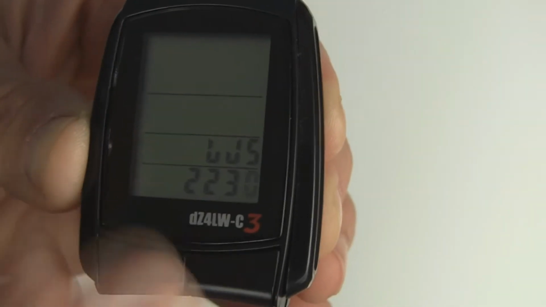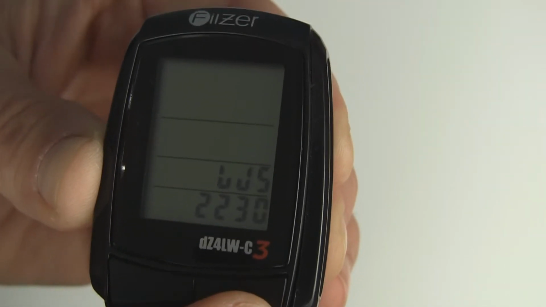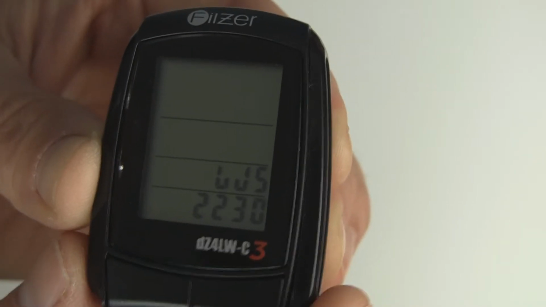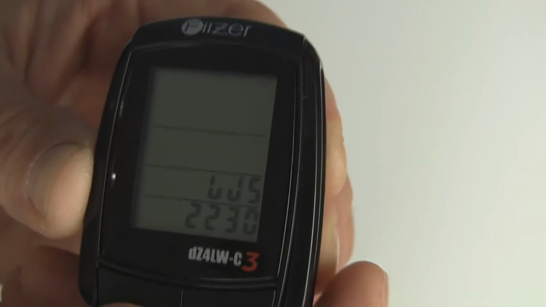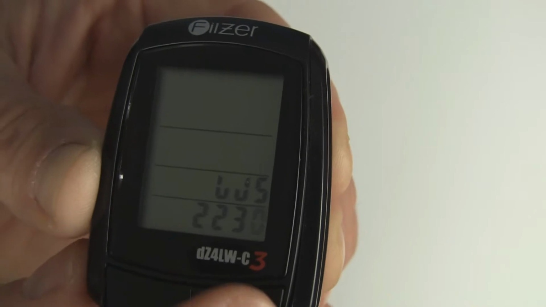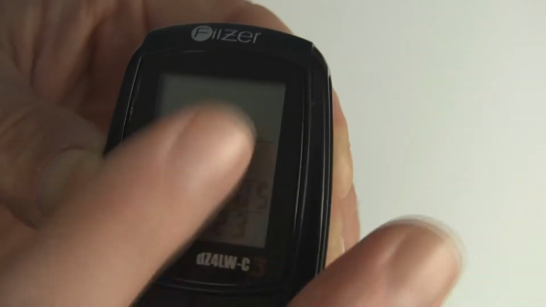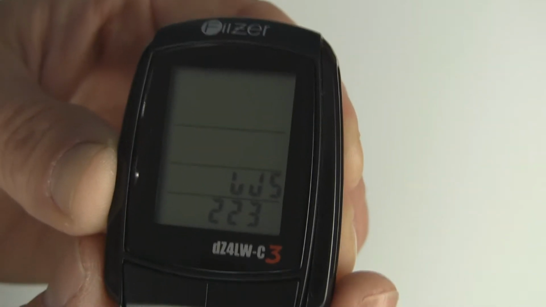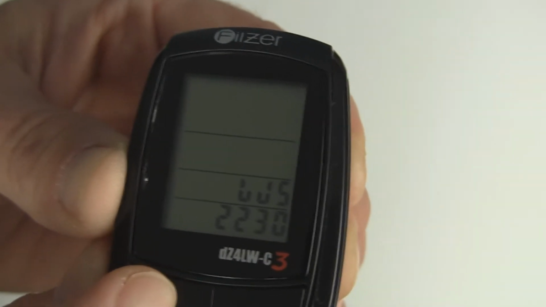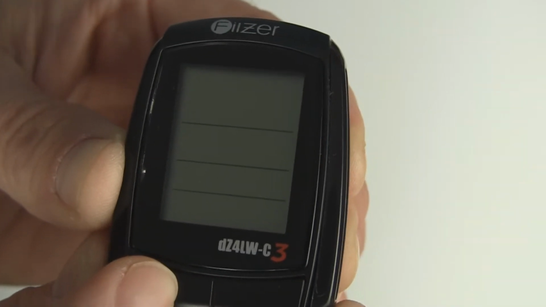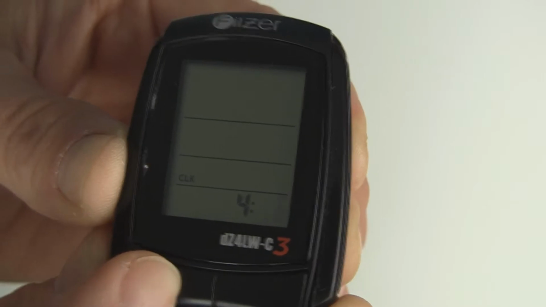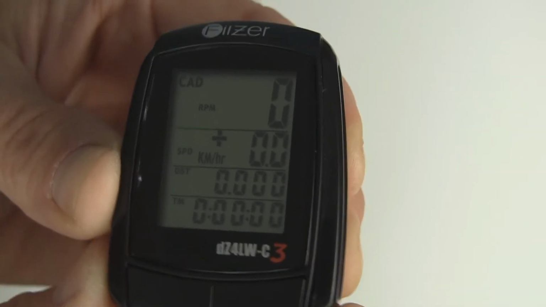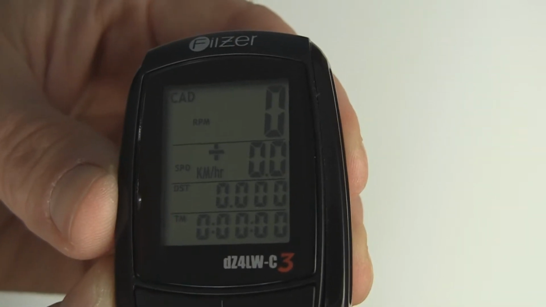And once again, the right key changes the value of the flashing element, and the left key or button moves it to the next digit. So we're happy with the programming, so we're just going to hit the left key or button a bunch of times until we get out of programming mode. There we are, back to the main screen.